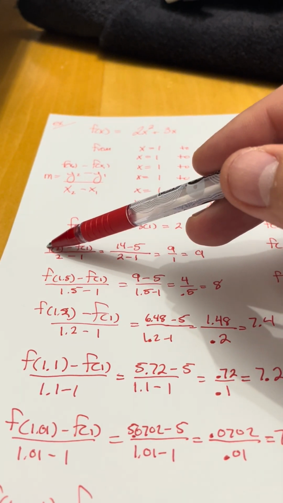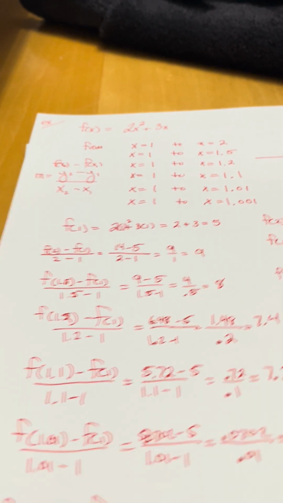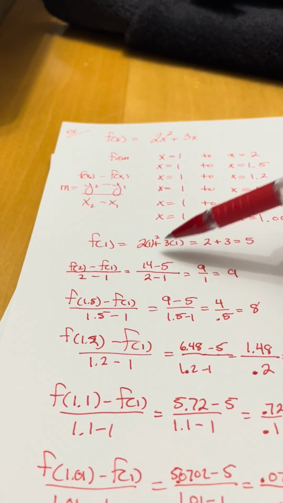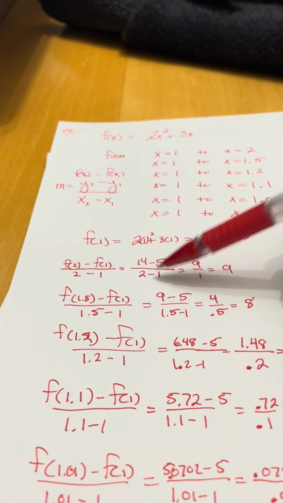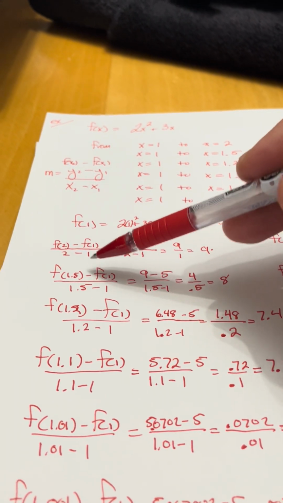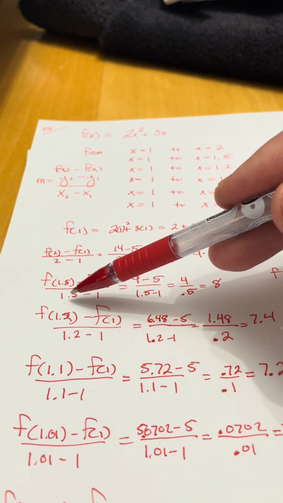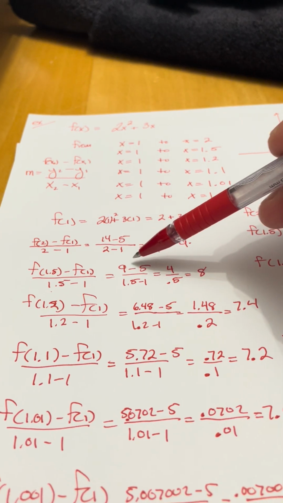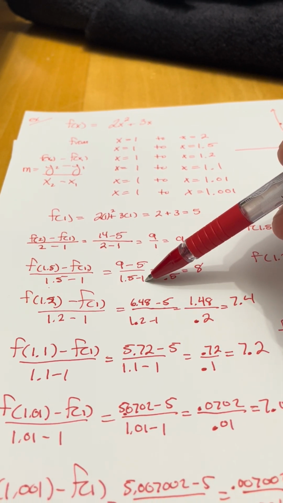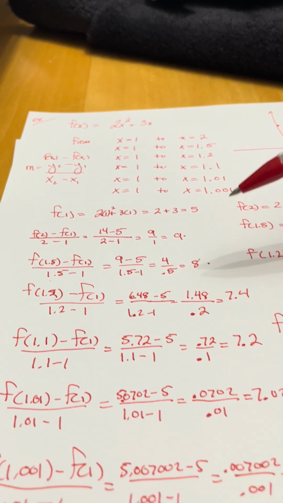We're going to take f of 2 minus f of 1 over 2 minus 1, which from the numbers we got over here, is 14 minus 5 over 2 minus 1, which is 9 divided by 1, which is 9. Then I have f of 1.5 minus f of 1 over 1.5 minus 1, which is 9 minus 5 over 0.5, which is 4 over 0.5, which is 8.